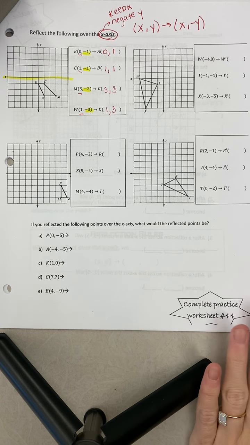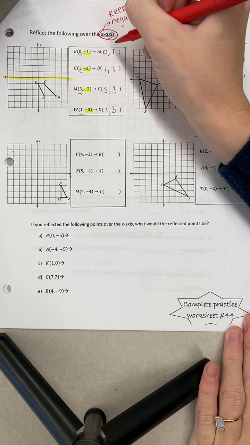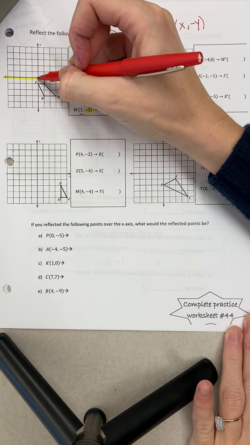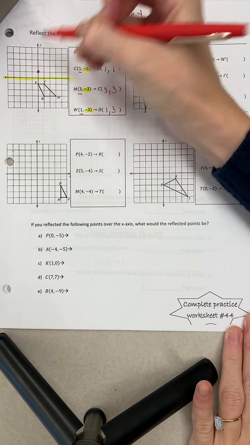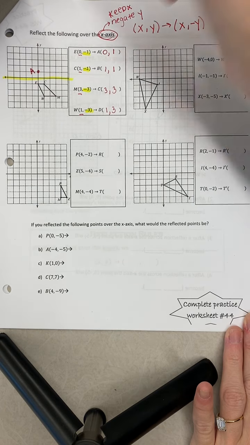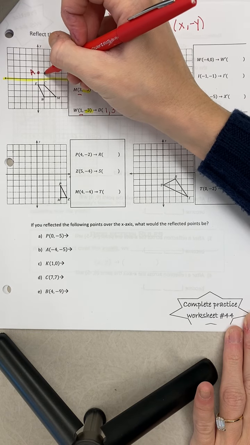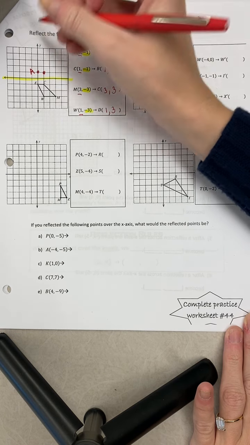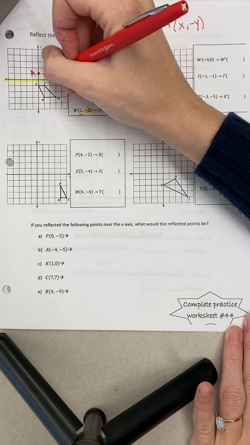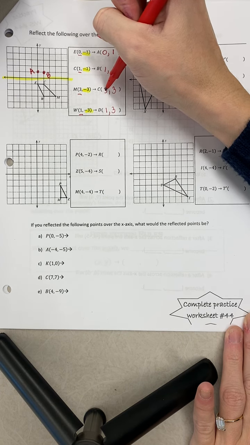So then we are just going to graph this. So we have A is 0, 1. So that tells me I'm going 0 left and right, and I'm going 1 up, and that's going to be A. Make sure we always label. B is 1, 1. So I'm going to go 1, 1. We're going to call this B. C is going to be 3, 3.